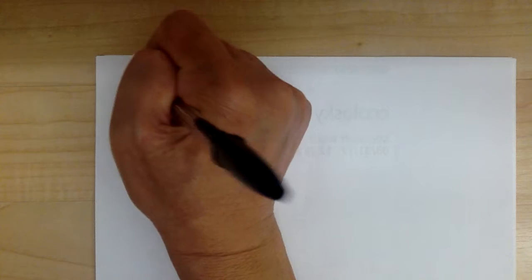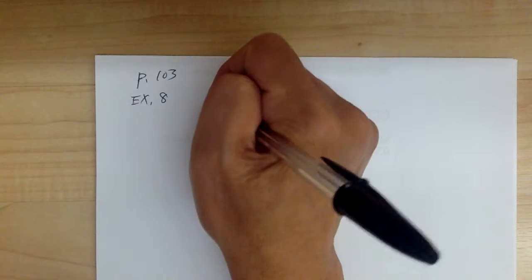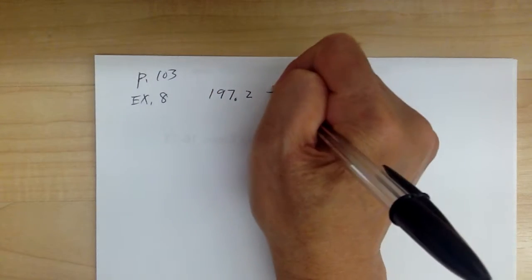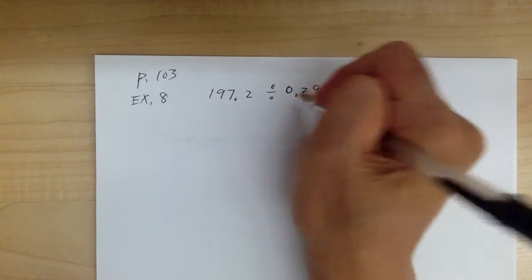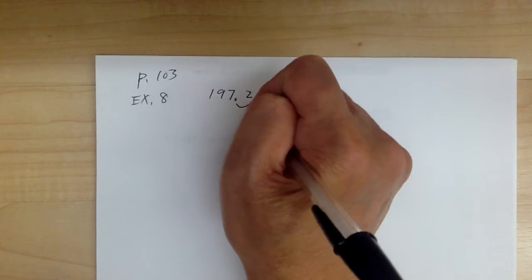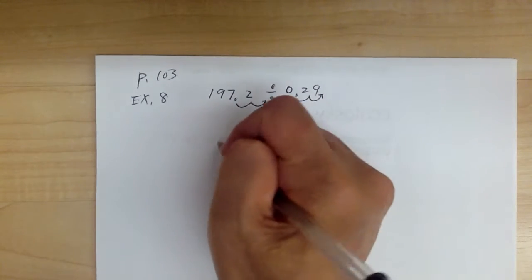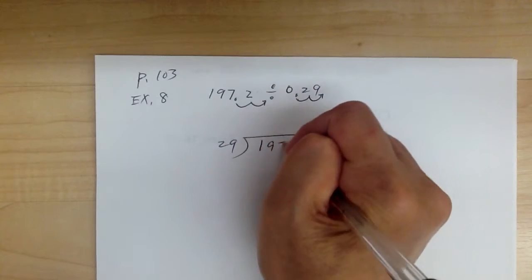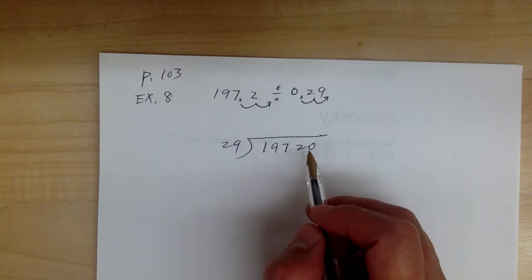Okay, let's go to example 8. Example 8, divide 197.2 divided by 0.29. So first, again, you want to get rid of the decimal, so you have to move over 1, 2. Now, there's no digit, which means you have to fill in the 0. So this is 29, and this is going to be 19720. Again, you move these 2 places over, so that's what you're going to end up having.